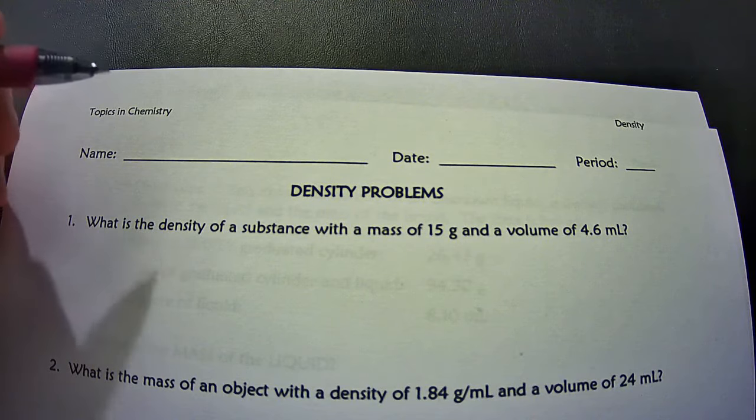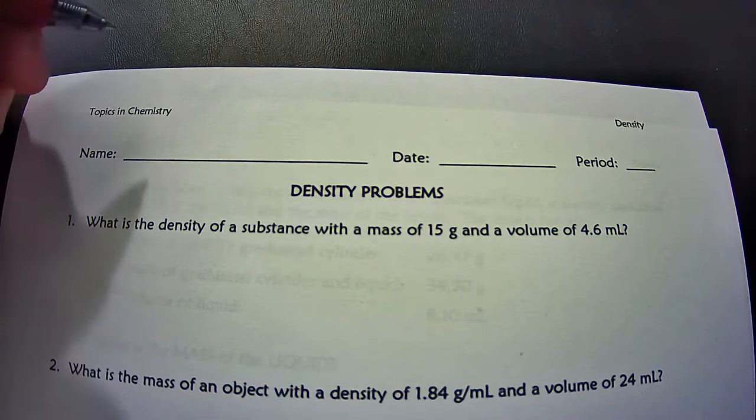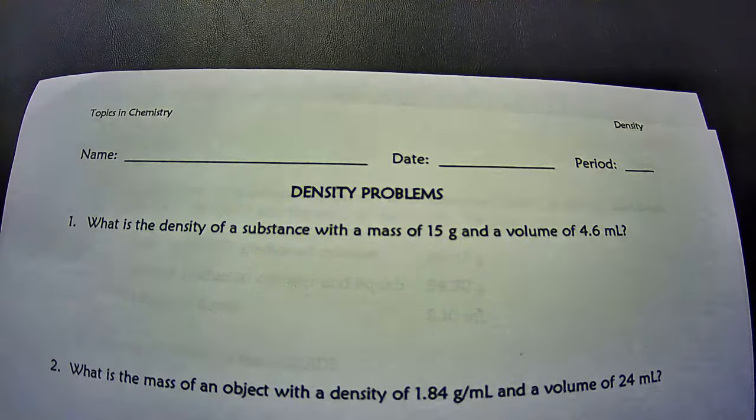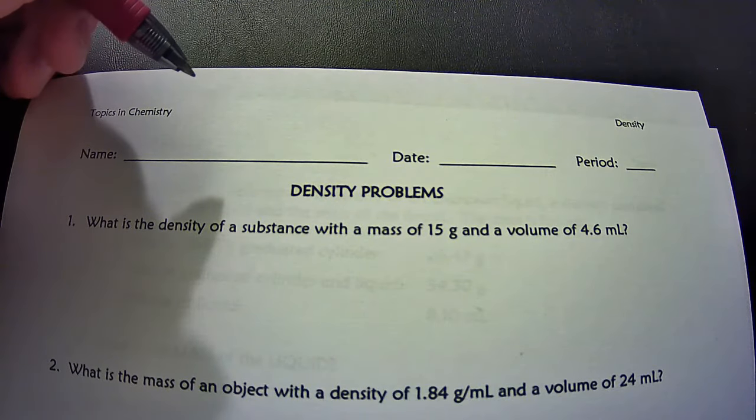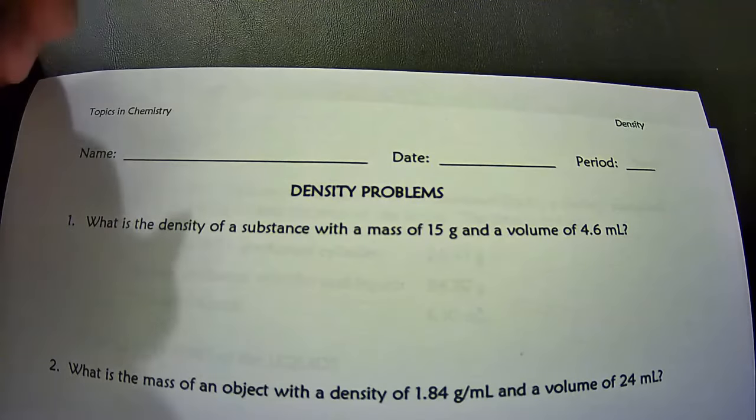In this video, I'm going to give you a little bit of help in setting up the problems for the density worksheet. This is not in either of the Unit 1 packets, so it's not in the notes packet and it's not in the coursework packet. It was a separate worksheet that I sent out.